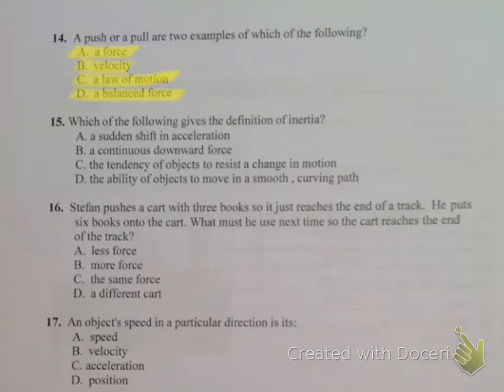Which of the following gives the definition of inertia? A, a sudden shift in acceleration. B, a continuous downward force. C, the tendency of objects to resist a change in motion. Or D, the ability of objects to move in a smooth, curving path.